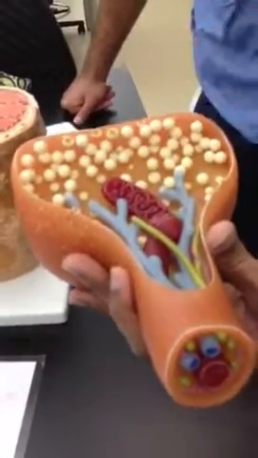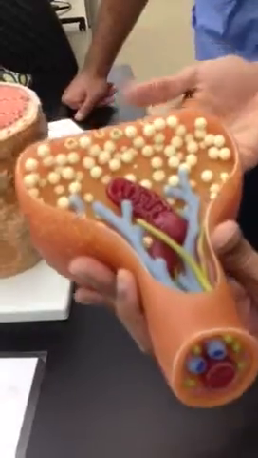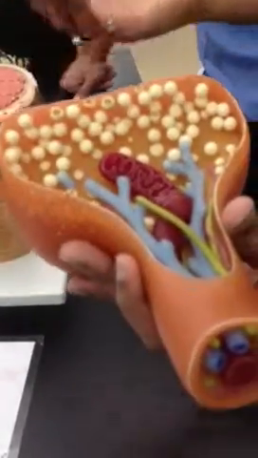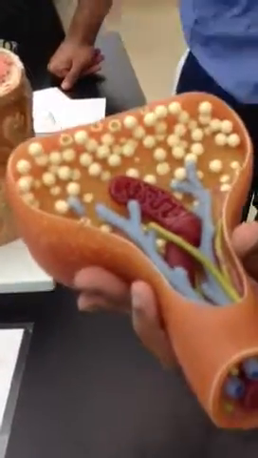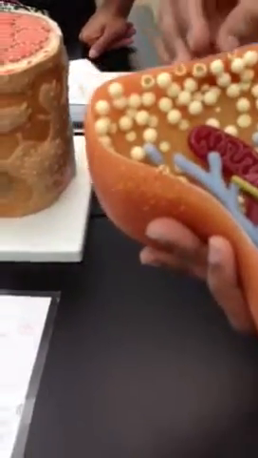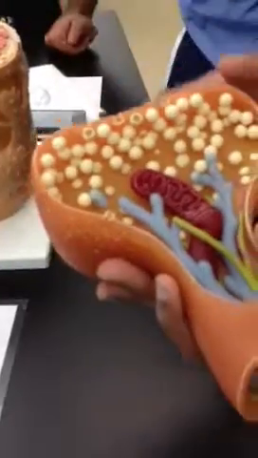Those neurotransmitters, if it's acetylcholine, will be specific for muscles. If it's something else like adrenaline, epinephrine, or GABA, it'll be for other nerves. And those neurotransmitters, in this case the acetylcholine, will reach the muscle end plate. This is the muscle end plate.